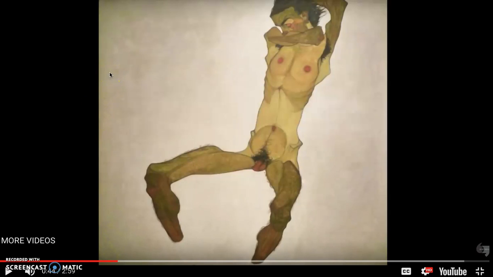So where the body is debased, there seems to be a connection between the exterior and the interior world. And Schiele was kind of a tortured guy, right? If you know about his biography, you see that he really struggled with relationships, and this body is in many ways a representation of his psychological state.